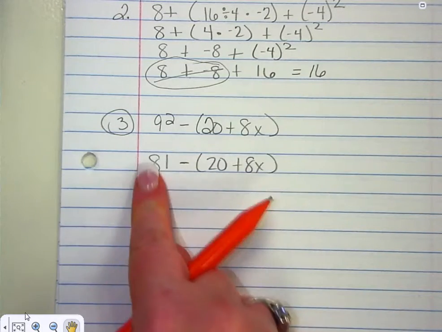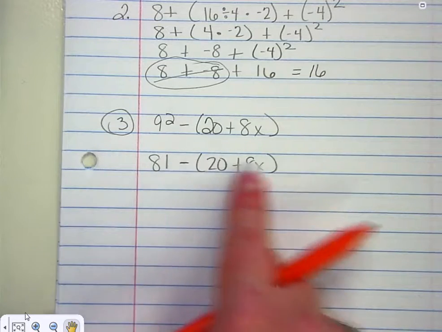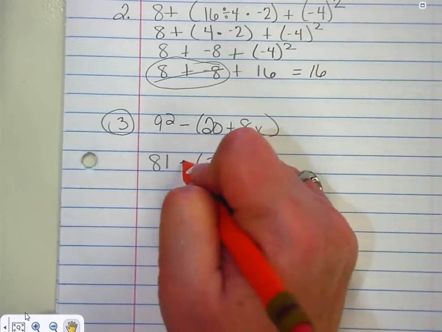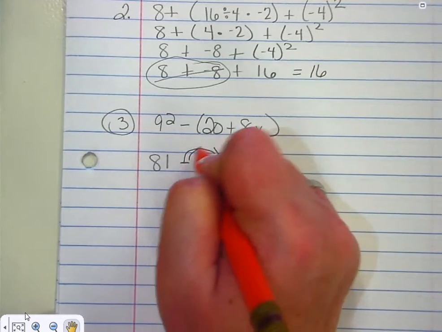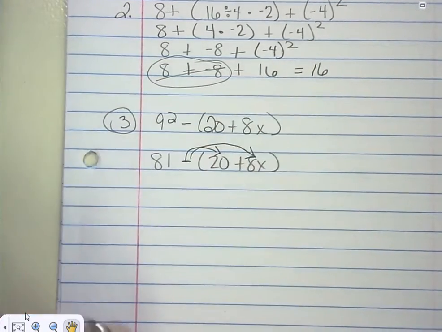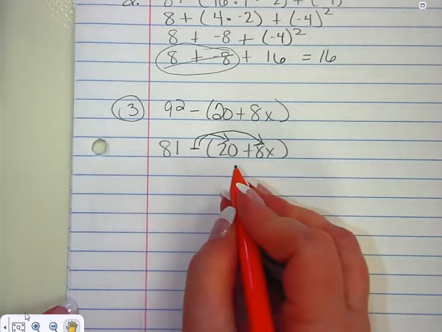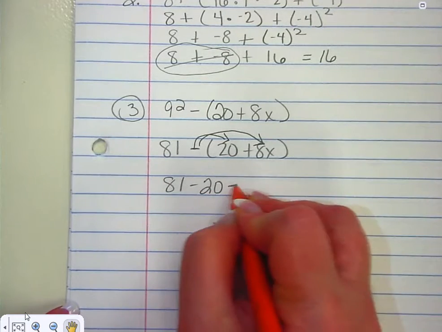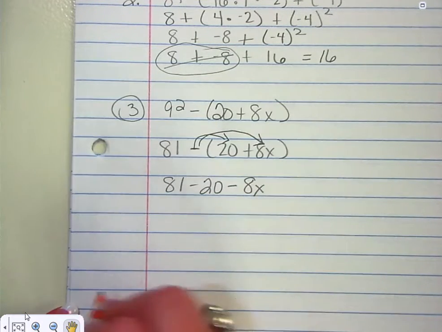That means if I have 81, I need to take these things away from it. So that means I need to distribute this negative to both of these. I want to take both of them away. So that becomes 81 minus 20 minus 8x.